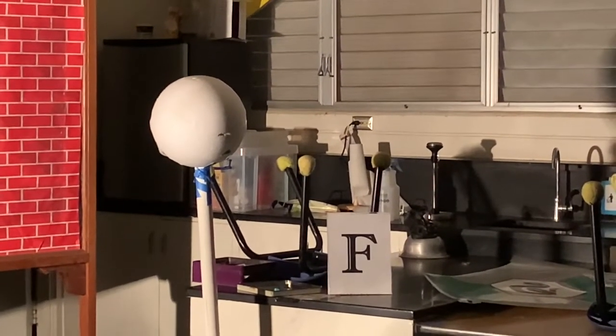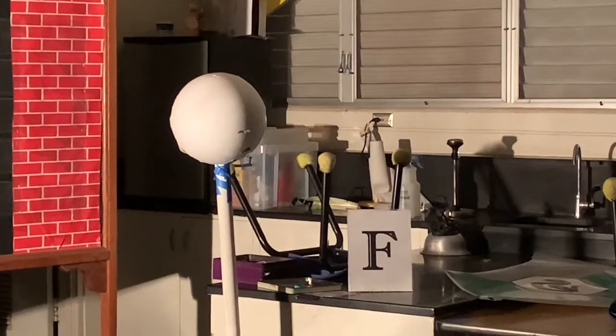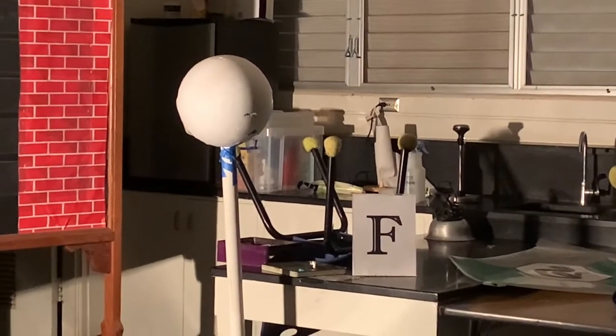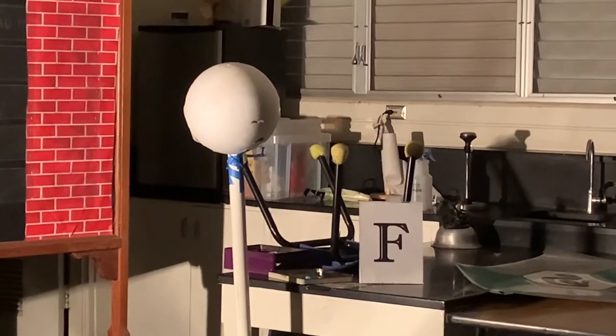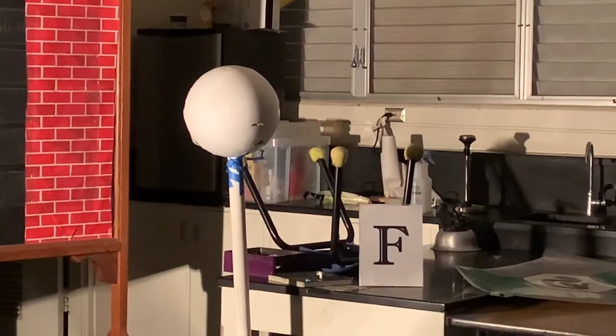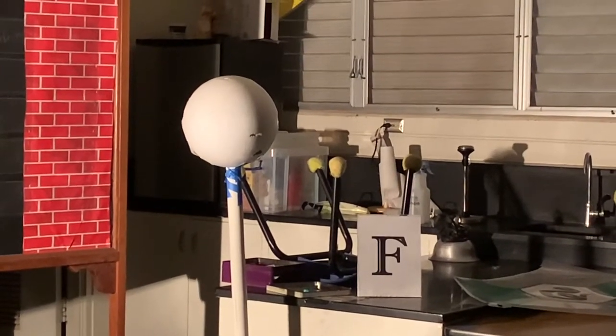At station F, we notice that mostly the left-hand side of the moon is lit up, and there's a thin sliver of darkness on the right-hand side. This would be a waning gibbous, so the light is on the left-hand side, making it waning.